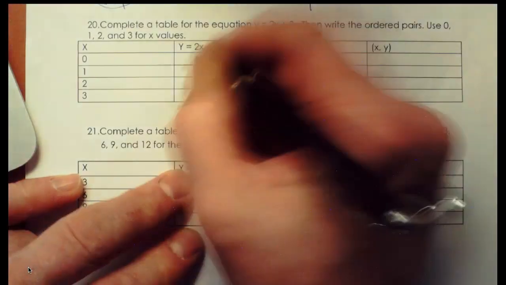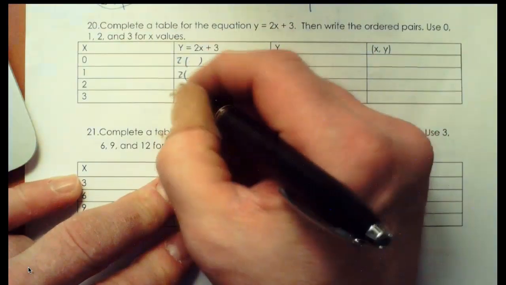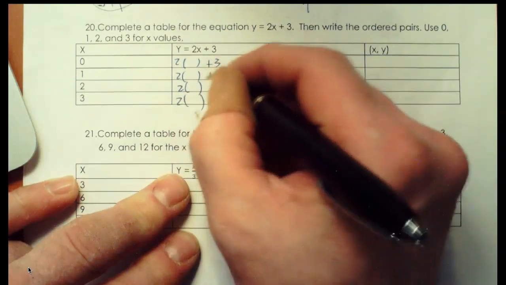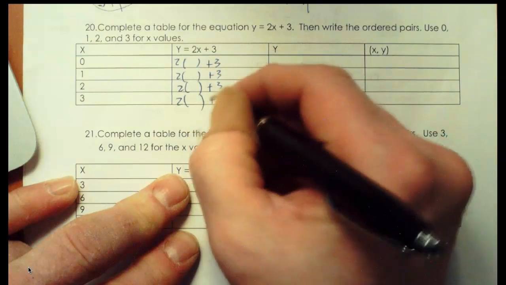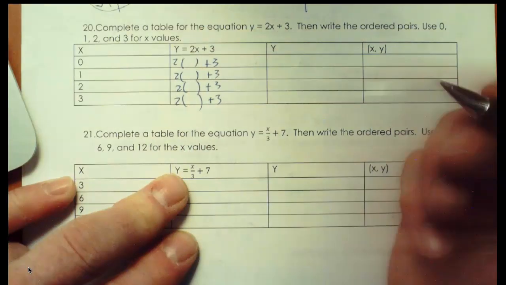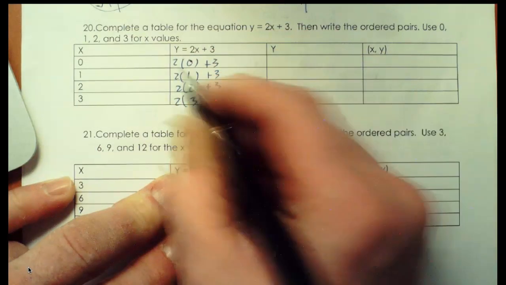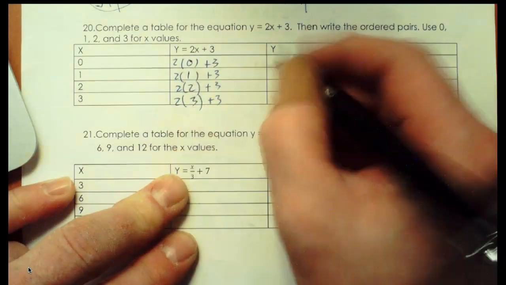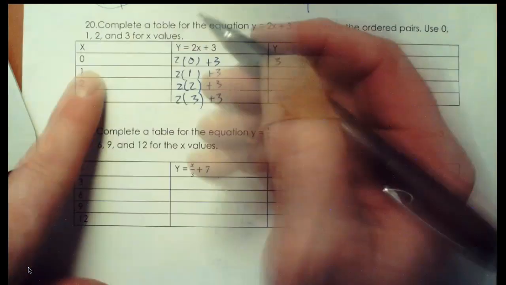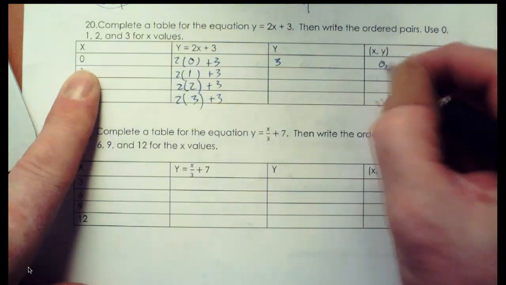So what I do here is I write and I put parentheses in for my variable. I think that's, as I mentioned, the smartest way to do it. So instead of 2x plus 3, I have 2 with parentheses plus 3. So I can just fill my variables in here, 0, 1, 2, and 3, and then go to work. 2 times 0 is 0, plus 3. Well, 0 plus 3 is 3. And then my first ordered pair is right here. It's 0, 3. So I can write that over here, 0, 3.